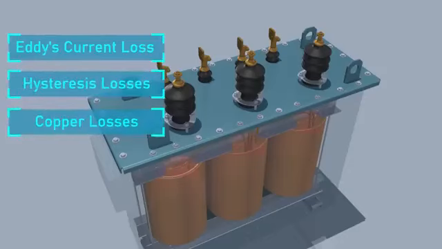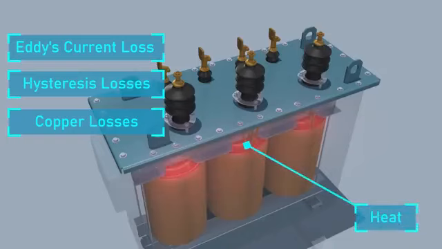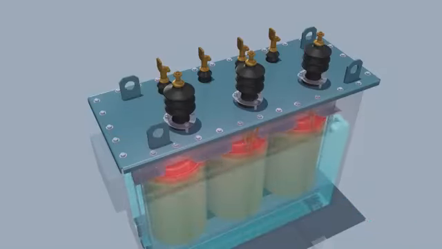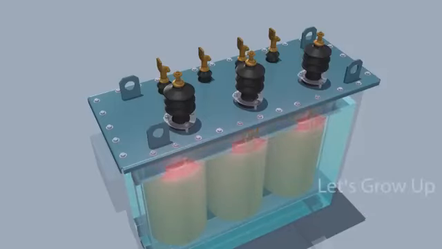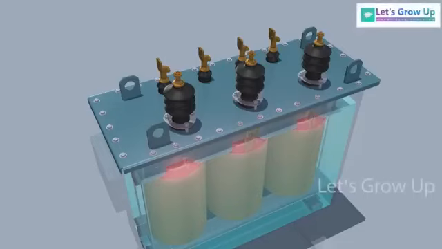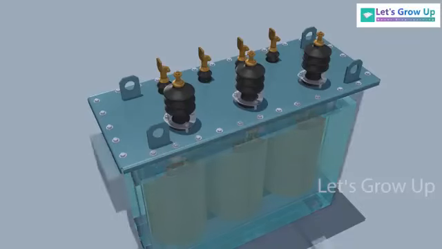All these losses generate heat. To prevent heat, transformer oil is used inside the tank. The main role of transformer oil is to act as a coolant and to insulate. Transformer oil is an exceptional heat conductor, and can effectively reduce the copper coil's temperature, stopping them from burning.